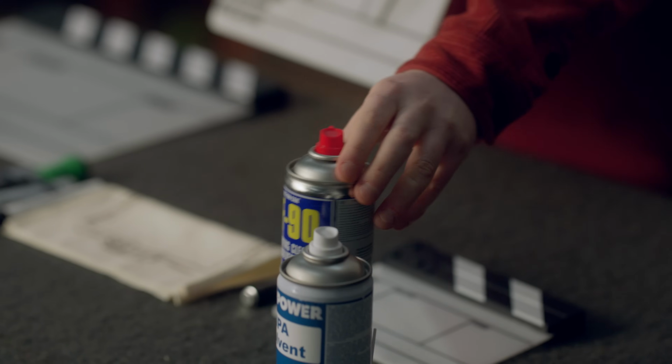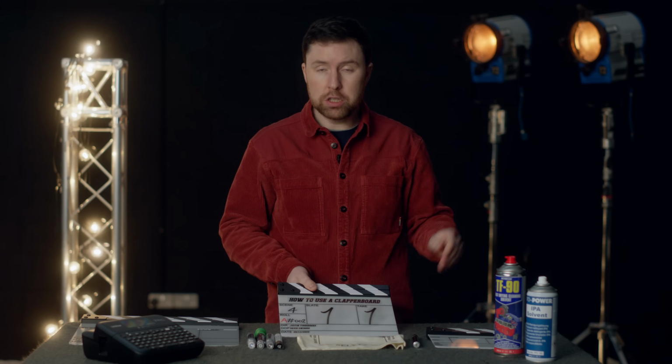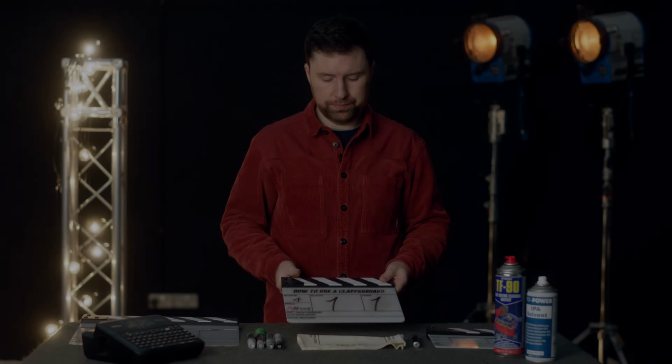Now, as the shooting day goes on, your board can look a little bit dirty, so you can use something like a TF90 or isopropyl alcohol. Just apply it onto a cloth and just clean it off.